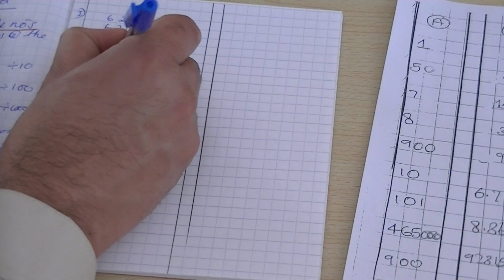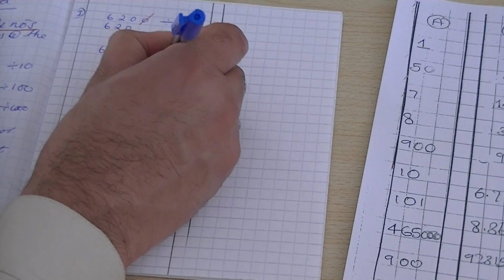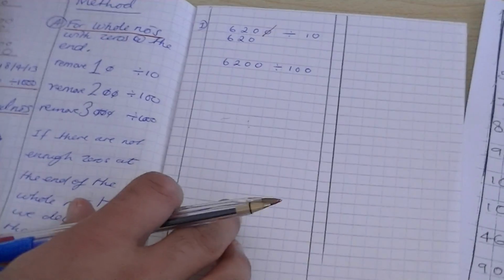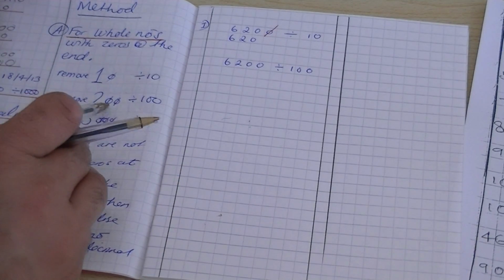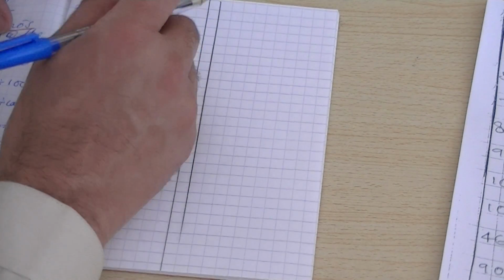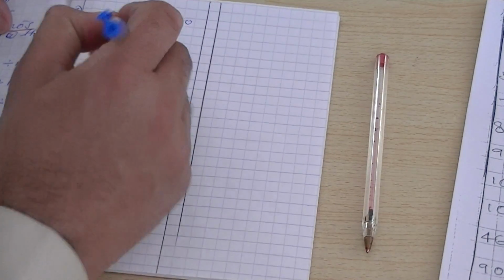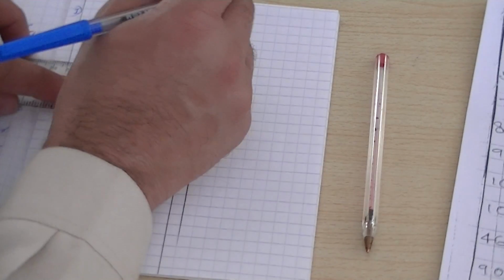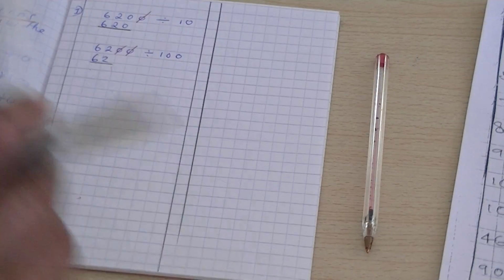If we start with the same number and we divide it by 100, what do we do now? According to the rule, you remove 2 zeros from the end of the number. So here we go, 1, 2, copy the rest of the number down, and that gives you 62. So far, nice and straightforward.